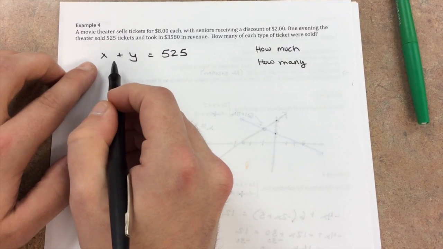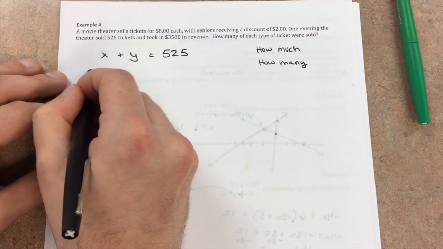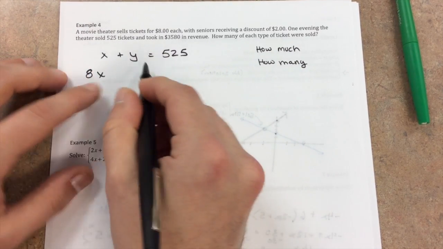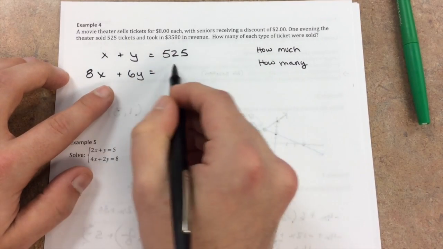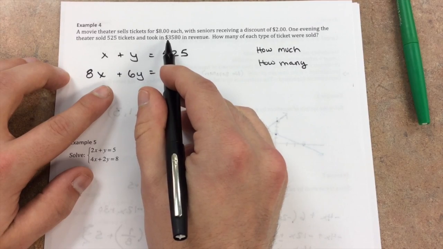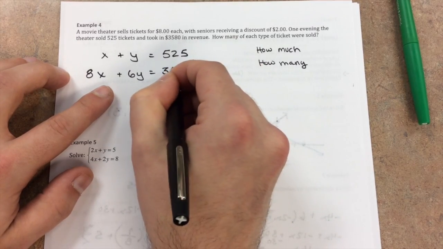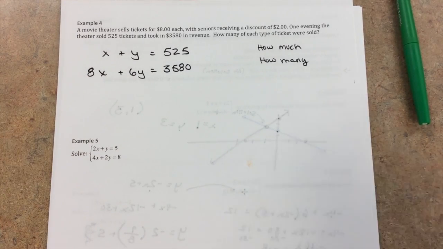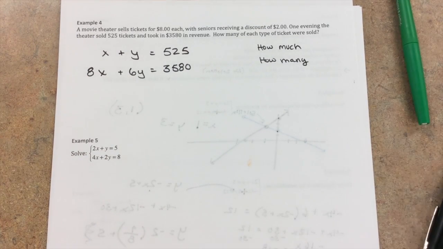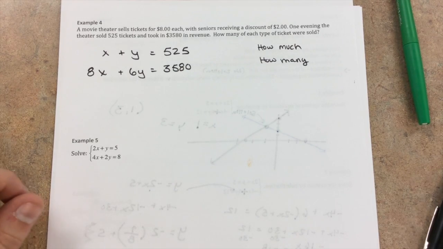Now, a regular ticket costs $8, and then a senior discount ticket costs $6. And the total amount of money they made was $3,580. So now we have our system of equations. So from here you can do either substitution or elimination. I'm going to say, just for our sake, we're going to do elimination.